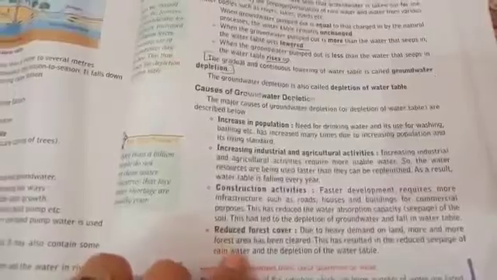Next is reduced forest cover. Due to the heavy demand on land, more and more forest area has been cleared, which means forests are reducing. This has resulted in reduced seepage of rainwater. If the forest is less, then the seepage of rainwater will also be less, meaning absorption of water by the soil will also be less. This way the groundwater table will deplete.